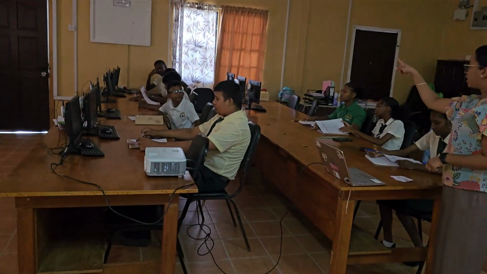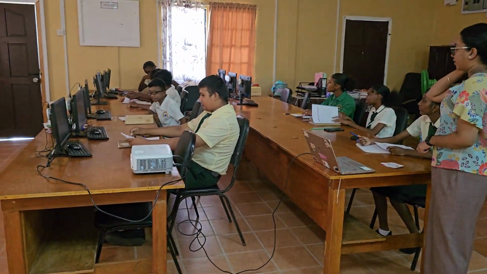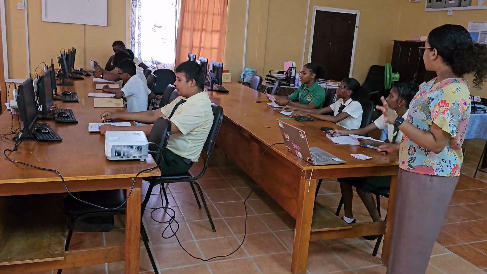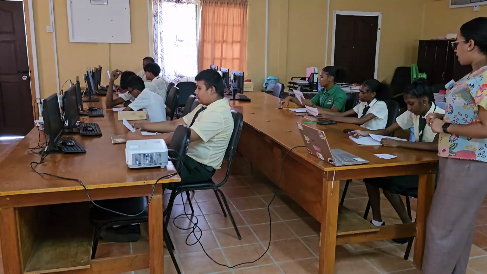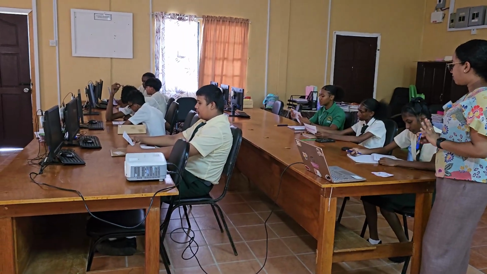Alright, the two of you could share and give one to Shazad and Tyler. Good. Everybody can see the handout now, right? Now look at that little box on top. It says scalar, which is size only, and vectors, which is size and direction.